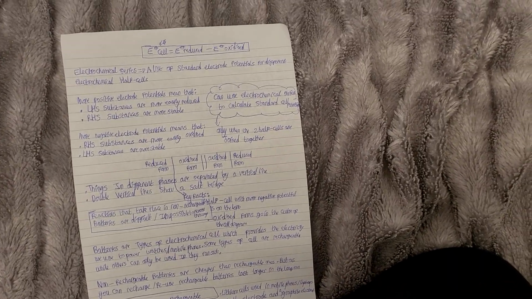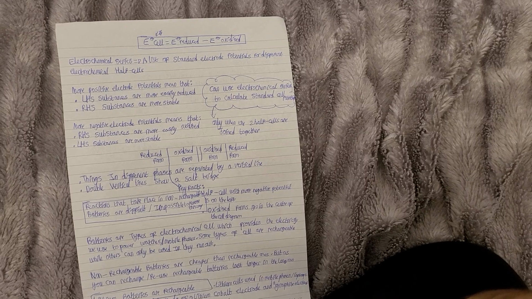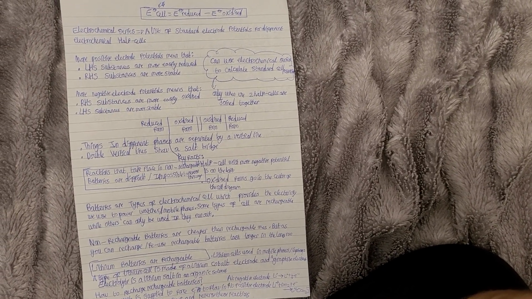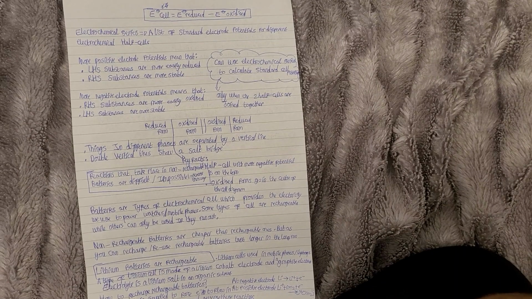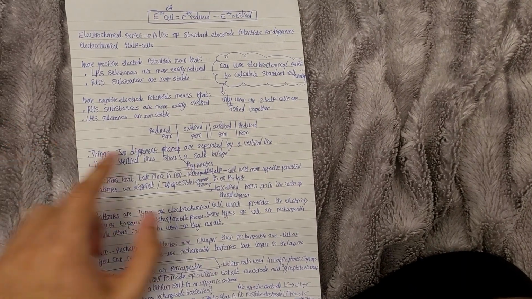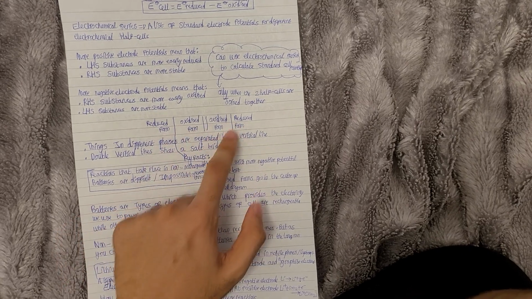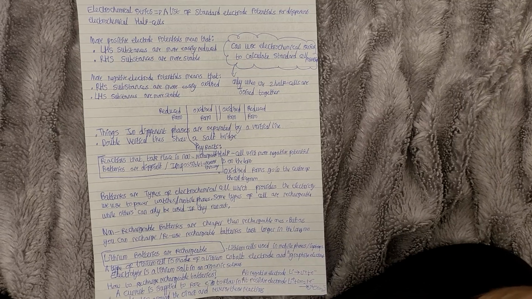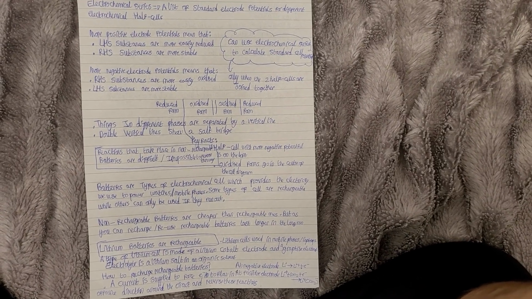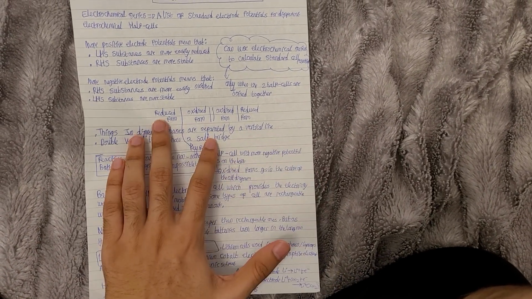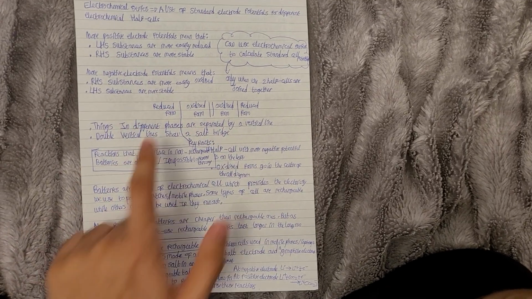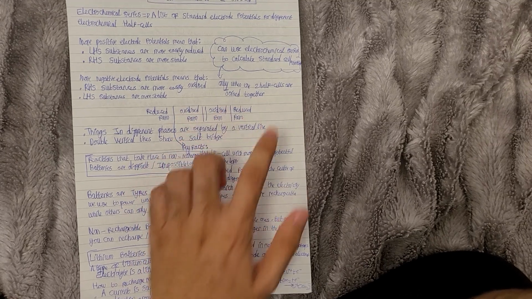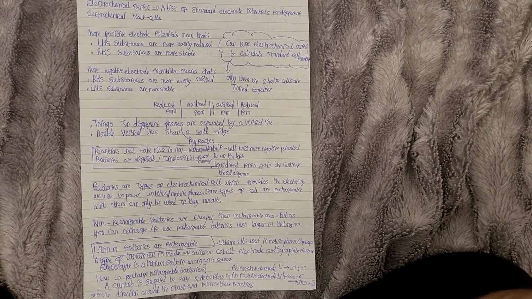We can only use the electrochemical series to calculate standard cell potential when the two half cells are joined together. Reduced form, oxidized form, reduced form, oxidized form, reduced form. Things in different phases are separated by a single vertical line. Double vertical lines show a salt bridge. Key facts: the half cell with the more negative potential is always on the left. Oxidized forms go in the middle. Reduced form, oxidized form, reduced form go in the center of the cell diagram.